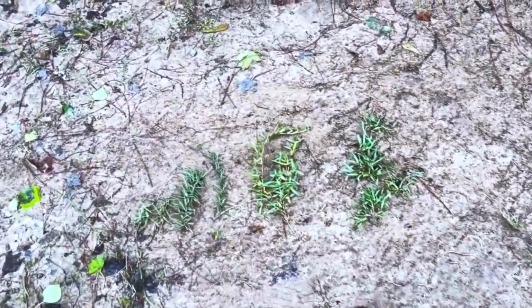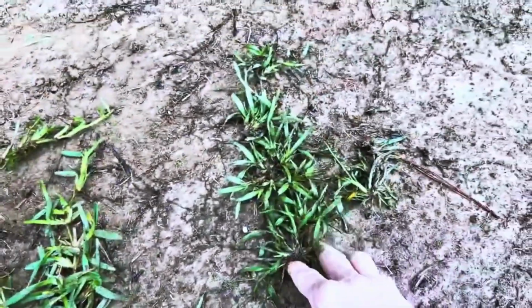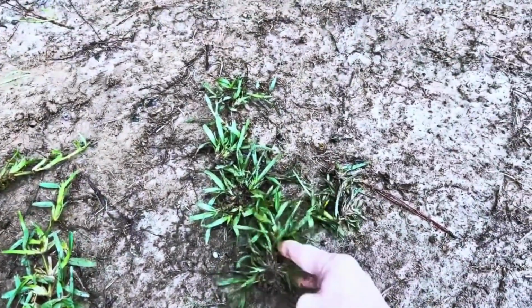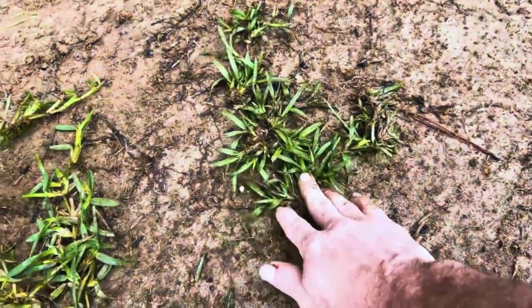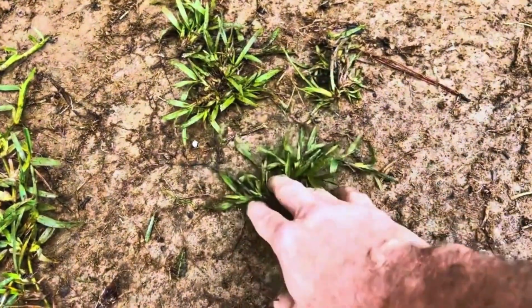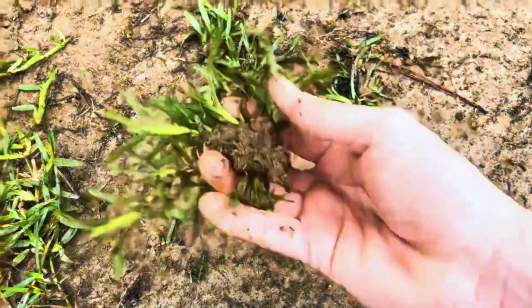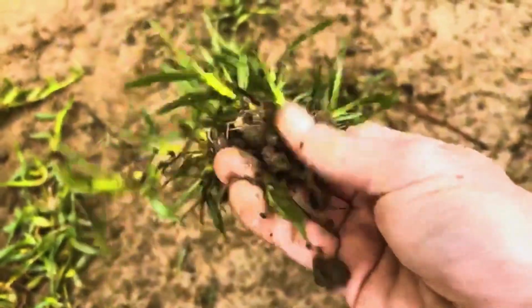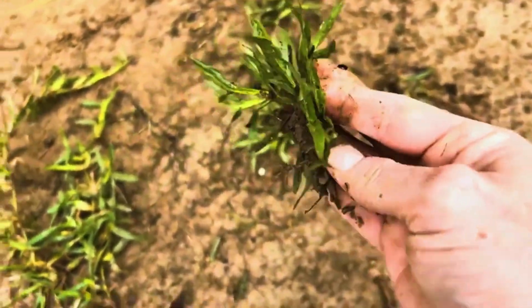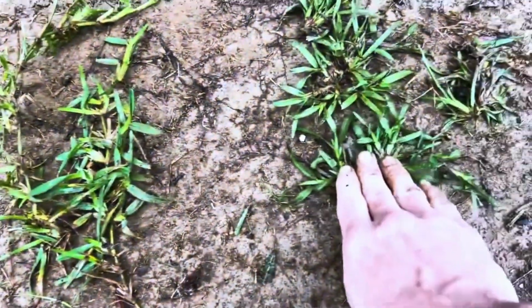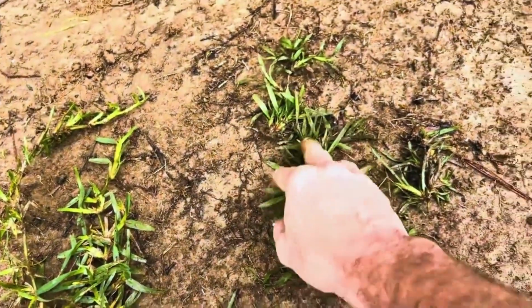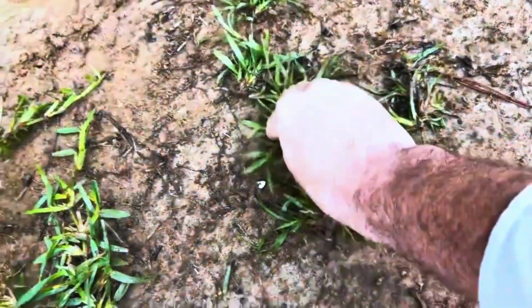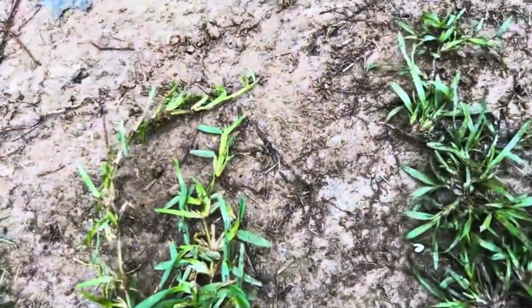One more thing on the carpet grass, I was unable to pull up a runner anywhere. I think one of the reasons it's called carpet grass is because it does really make a mat. The bottom side here is where the roots are all growing, and it spits out a runner and roots down and makes a really thick bunch of leaves here.